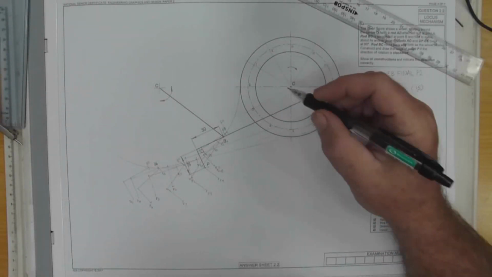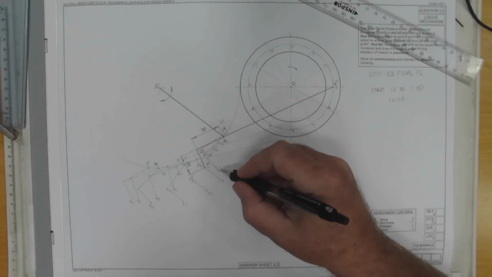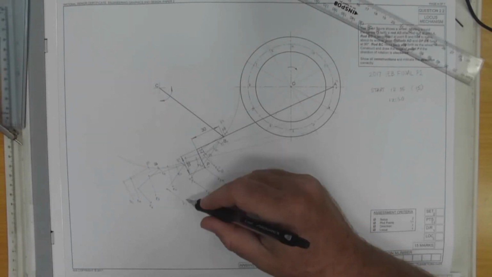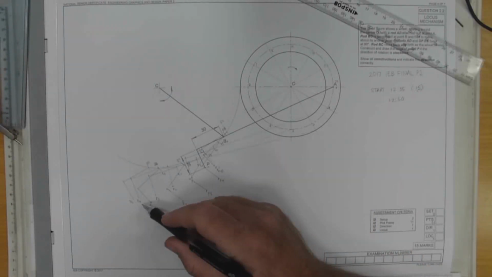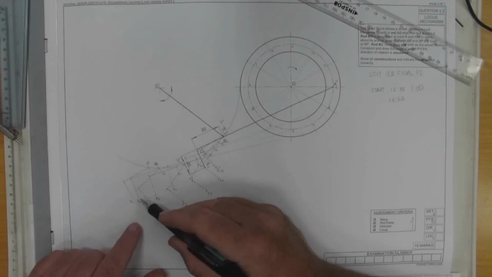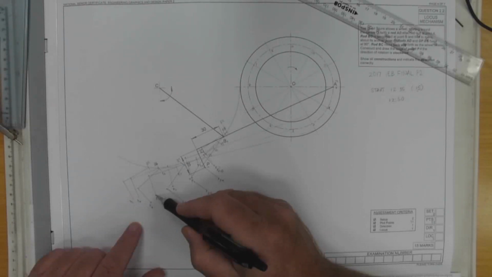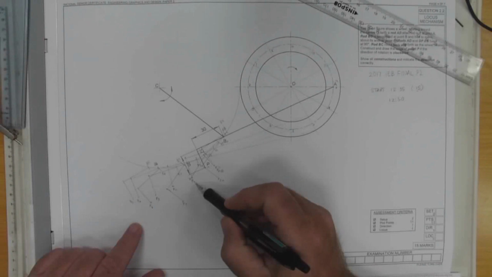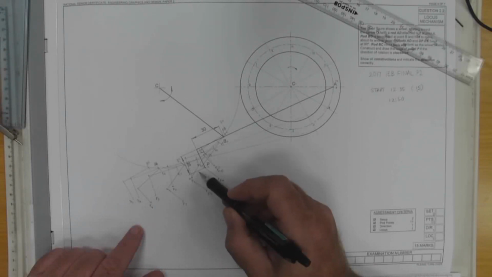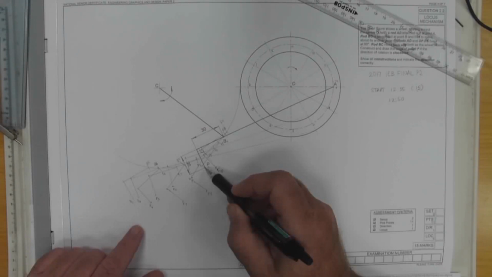So I'll just try and check all your points here. So there's 12, 11, 10, 9, 8, 7, 6, 5, 4, 3, 2, 1, and P0.